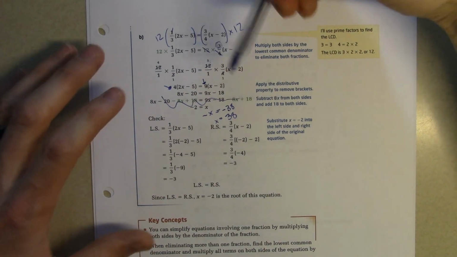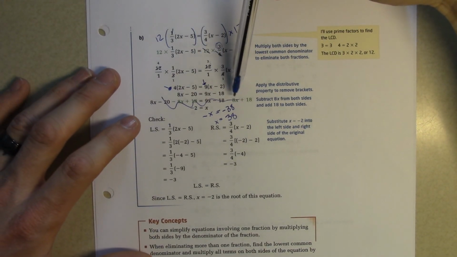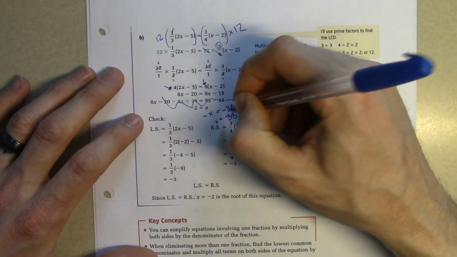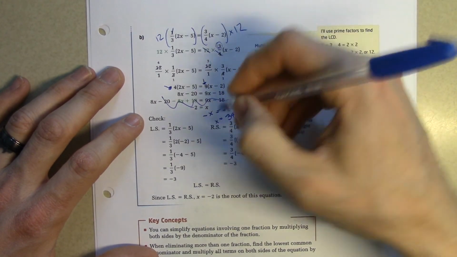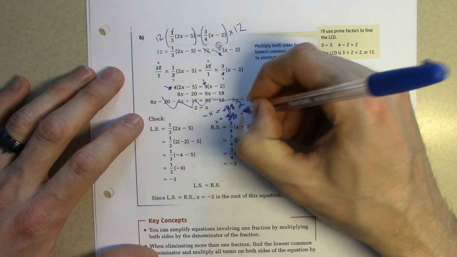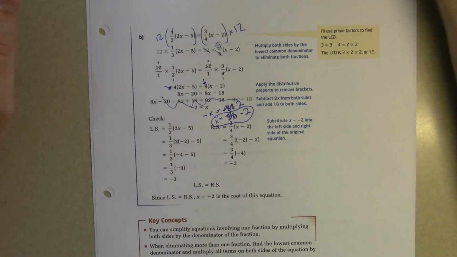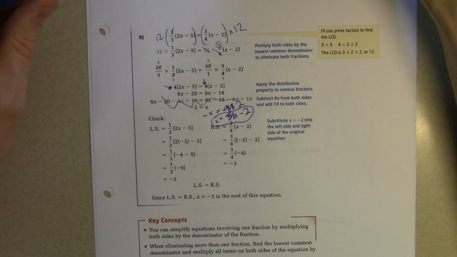I made a mistake. Hold on, sorry. Negative 18, sorry, my bad. Negative 18 plus 20 is positive 2. So x is equal to negative 2. Sorry about that. Any questions?